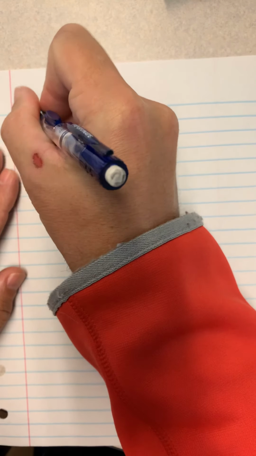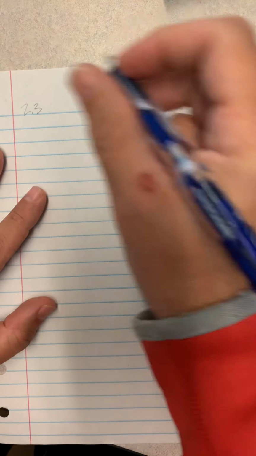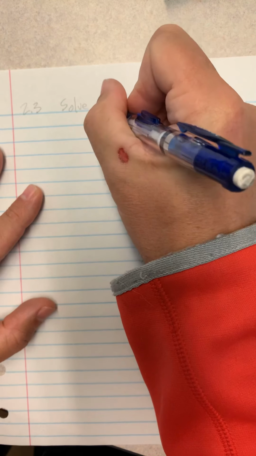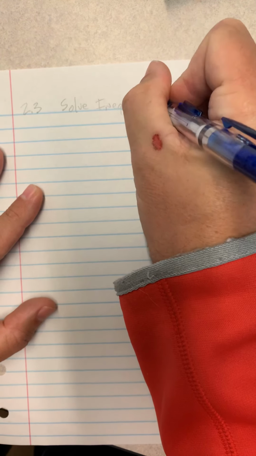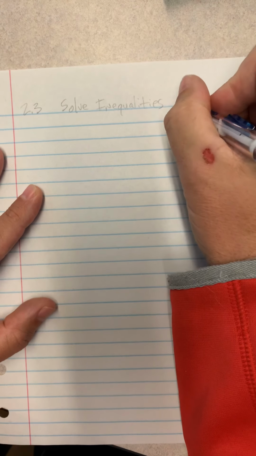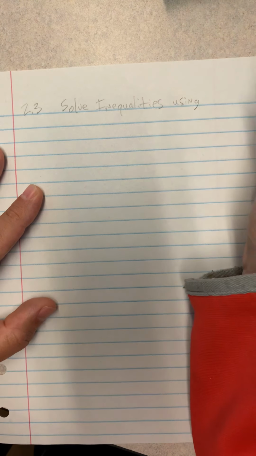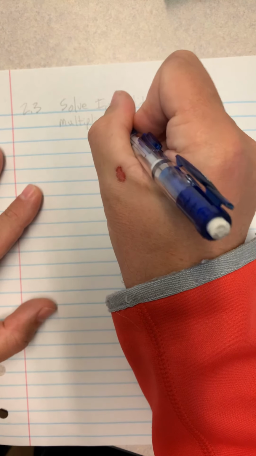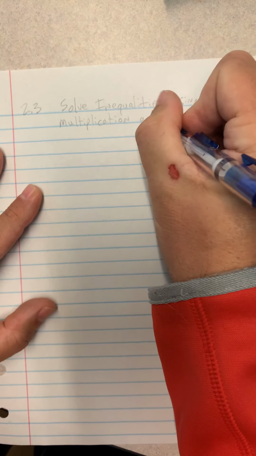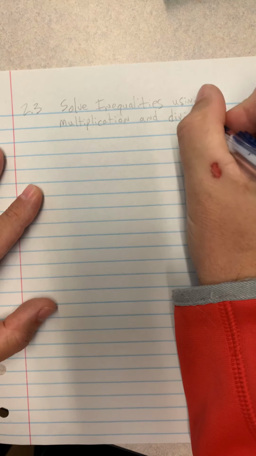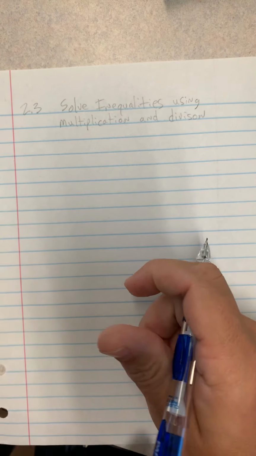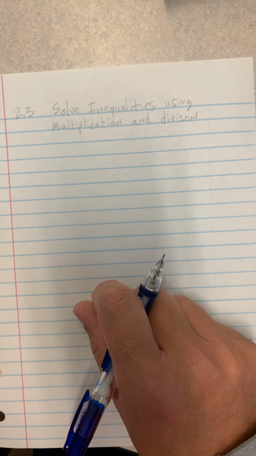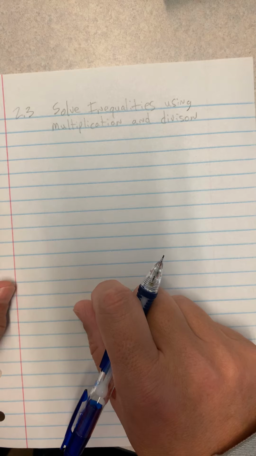Okay, this is 2.3. Solve inequalities using multiplication and division. Goal of the day is going to be solve inequalities using multiplication and division, and we had done this before, just a little bit in 2.2.